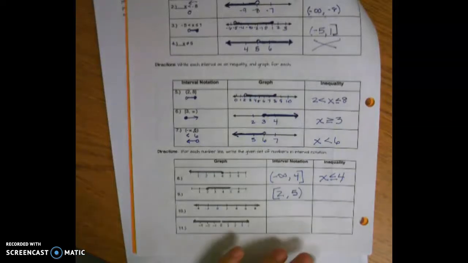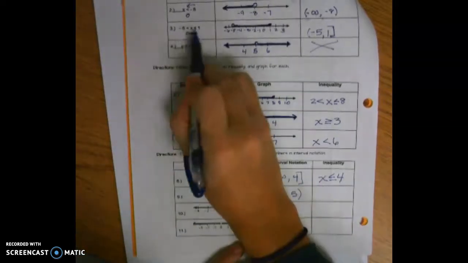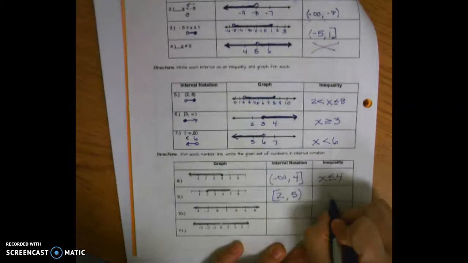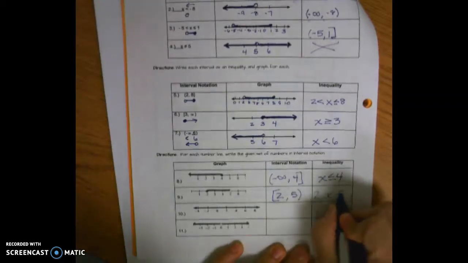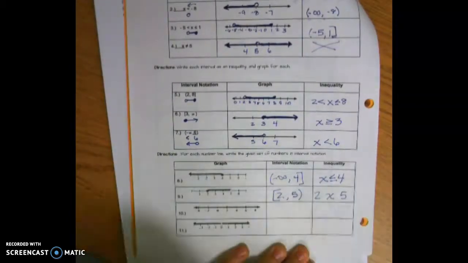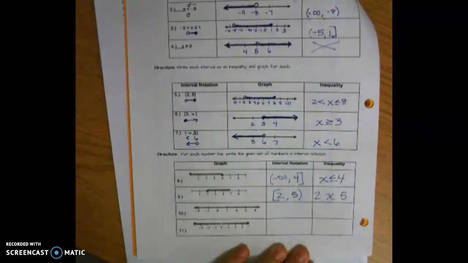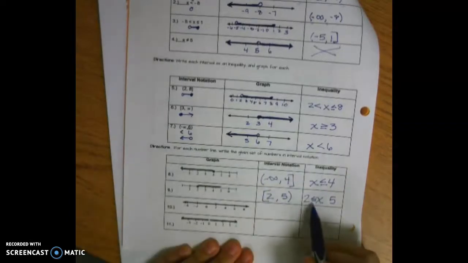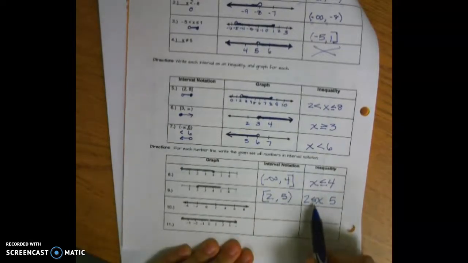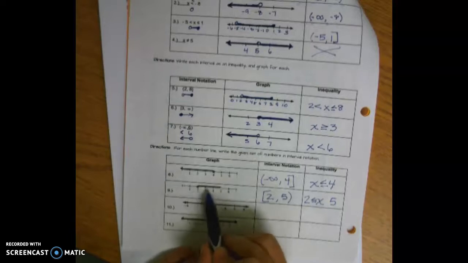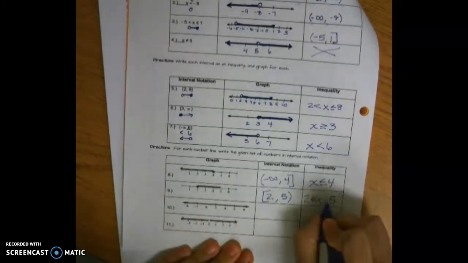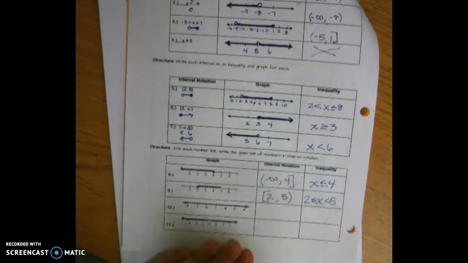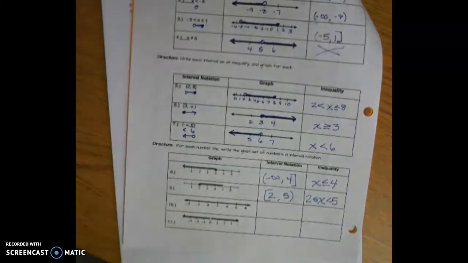Because I have 2 endpoints, I'm going to have an inequality written like this with x in the middle. I'll have the 2 on this side, the 5 on this side. And then remember, they're always going to be less than signs. You just have to decide if there's an equal sign or not. So because of the bracket or the closed circle, this will be less than or equal to. So 2 is less than or equal to x, which means x is greater than or equal to 2. So all these numbers are greater than 2. And also less than 5. There's no equal sign because it's an open circle.